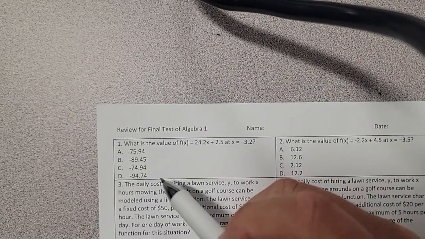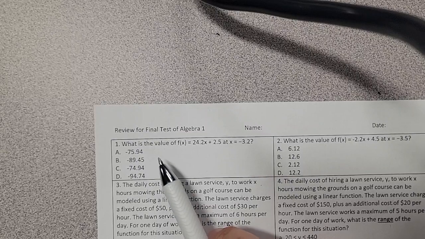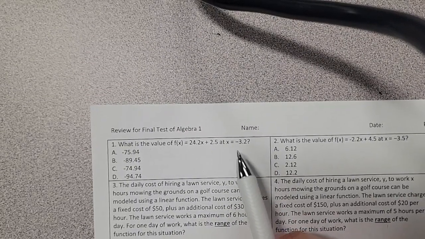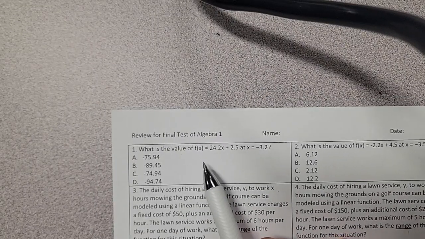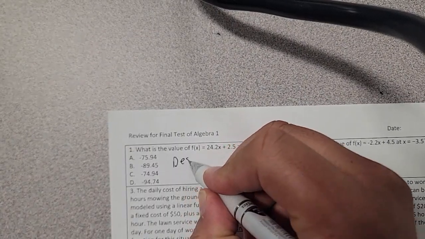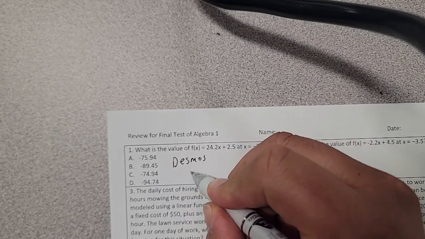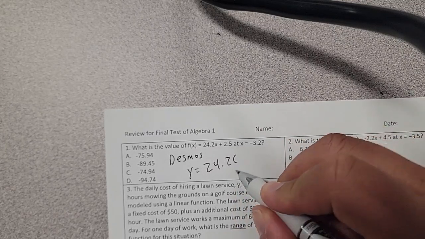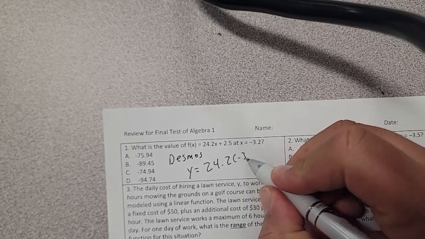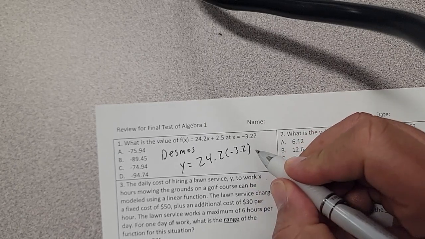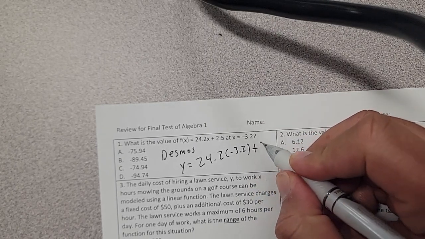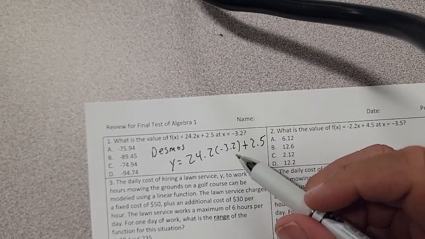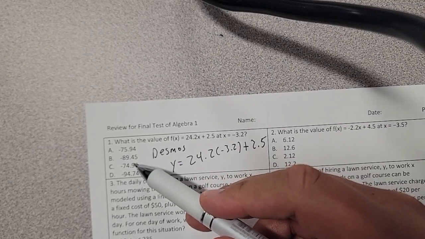All right, so for our review, number one, it says find the value of f of x. It gives you an equation, and then it tells you what the x is. So what you're going to do is go to decimals. You're going to go ahead and put your y equals 24.2. Then instead of putting the x, we're going to put this in our parenthesis. And then you're going to put plus 2.5. All right, so plug this into decimals so you can go ahead and get your answer.